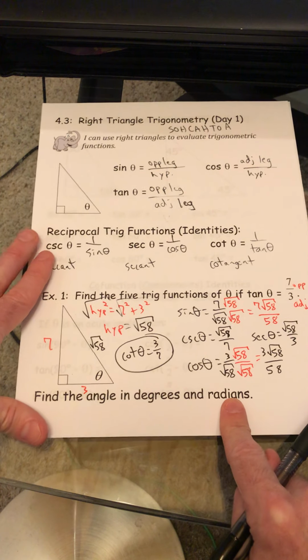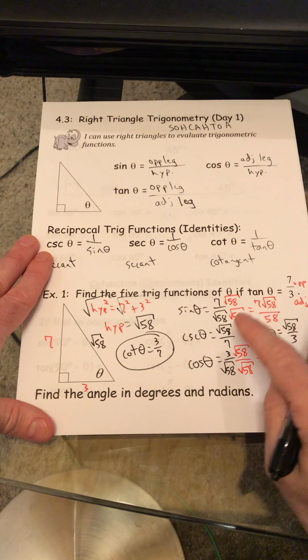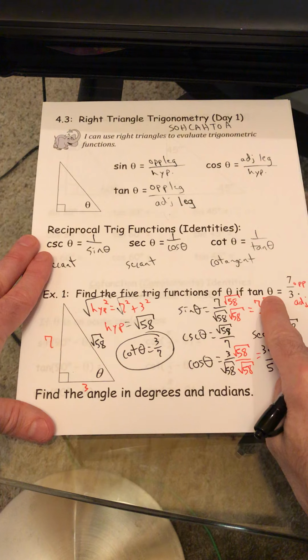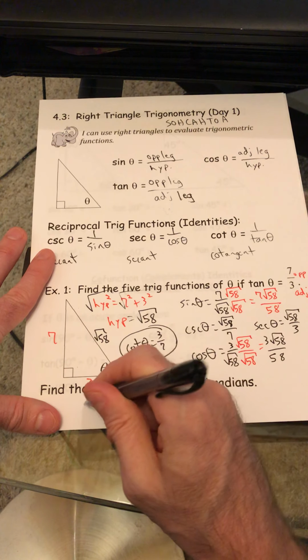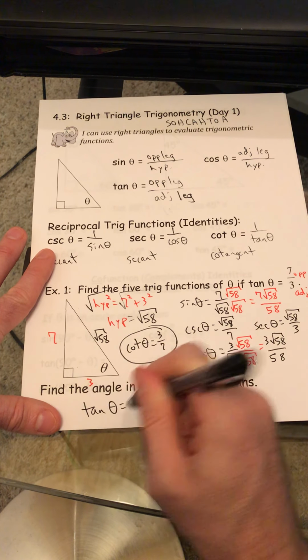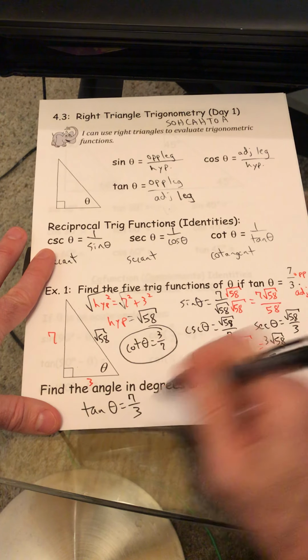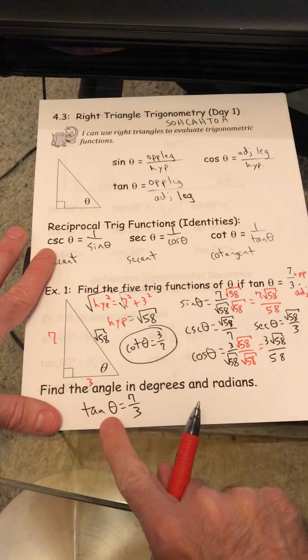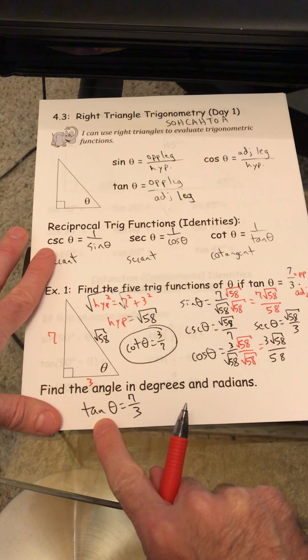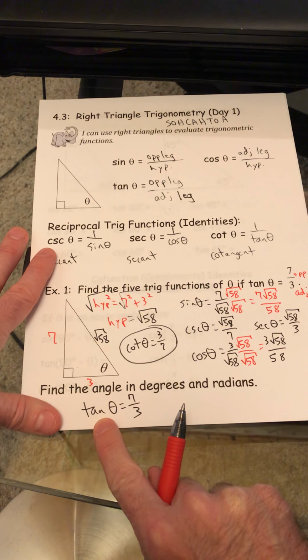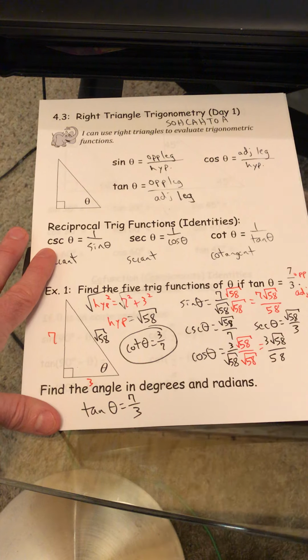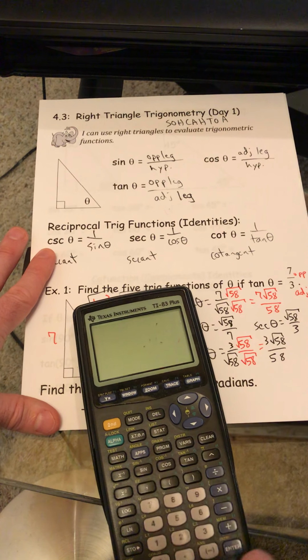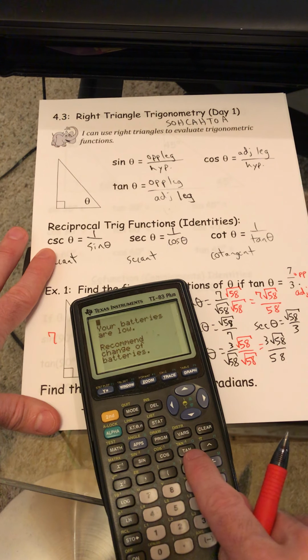Well, what we're now going to do is you can honestly pick one of these. I'd probably actually use the tangent of theta is 7/3. Well, you can't divide a tangent. The way you actually find theta to get rid of the tangent is you use the inverse.